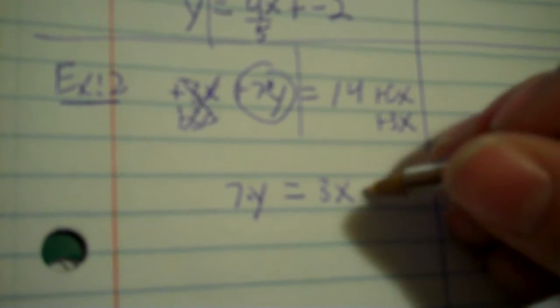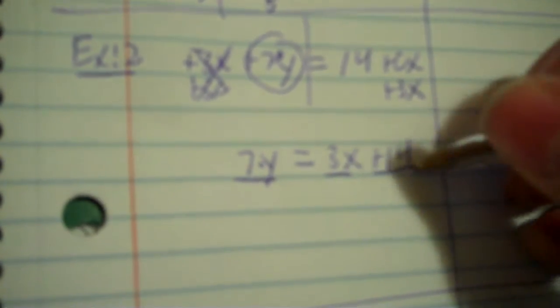But I plus 3x, then I make a 0x over there, and I add 3x to 0x. So I line up the equals, and you have 7 times y. Do your x's first. That's going to be 3x, 0 plus 3 plus 14. Then you divide every number in the whole equation by 7. Every number you see. So now y is by itself.